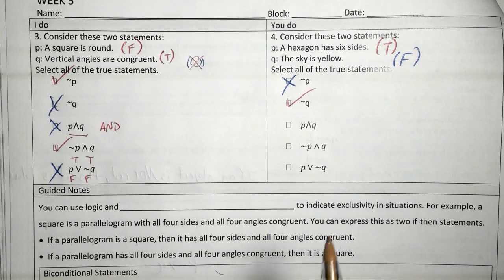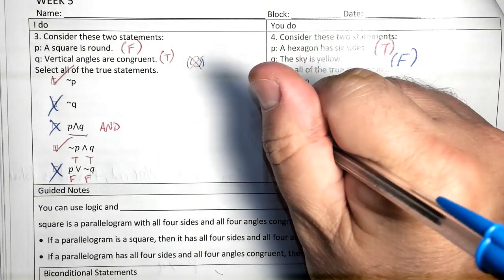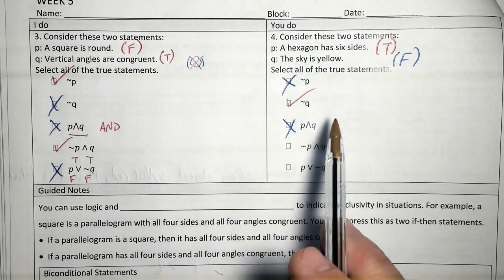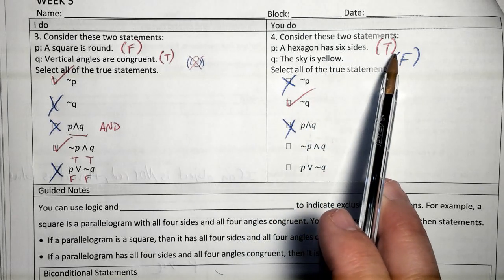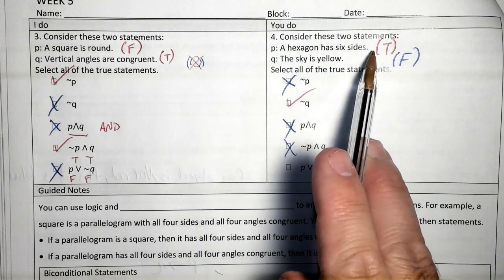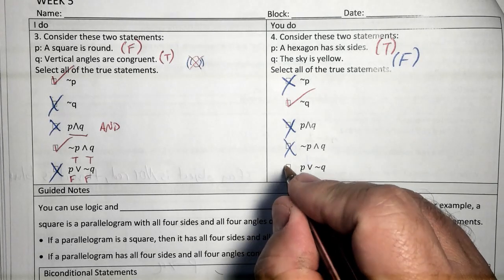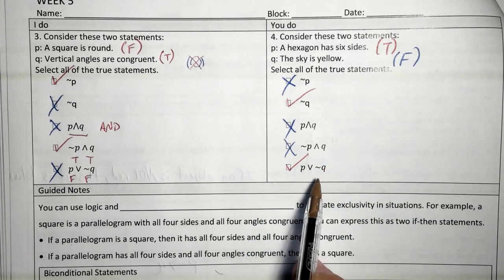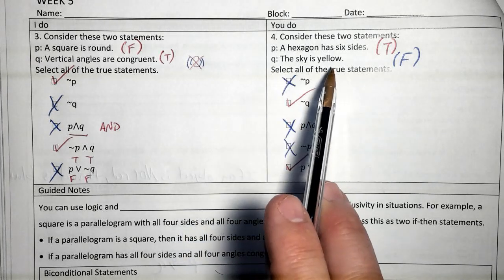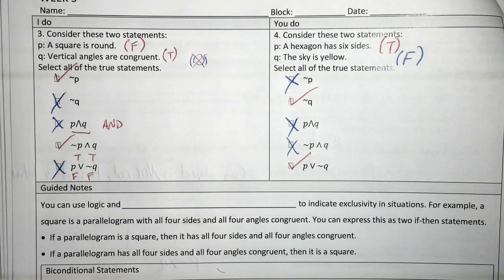P and Q, remember, both have to be true for and, and they're both not, so false. Not P, a hexagon does not have 6 sides, which is false, and Q is already false, so that one's not true. But what about P? A hexagon has 6 sides, that's true. And for an OR, we only need 1, so we can go ahead and say that this is true. But just for giggles, not Q, the sky is not yellow, so that would also be true. So either way, the OR meaning one or the other, we were good with the P being true.